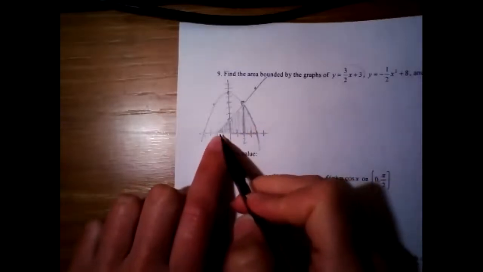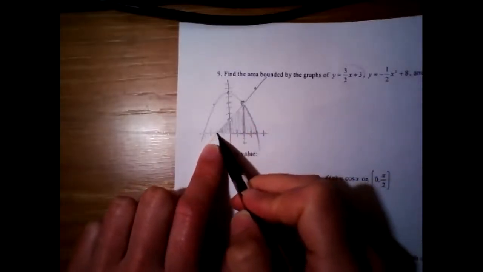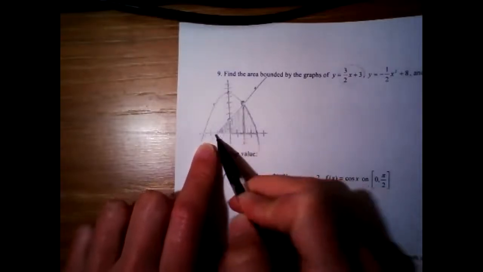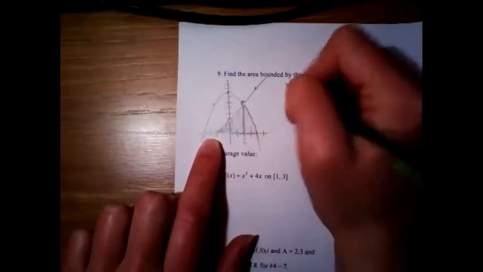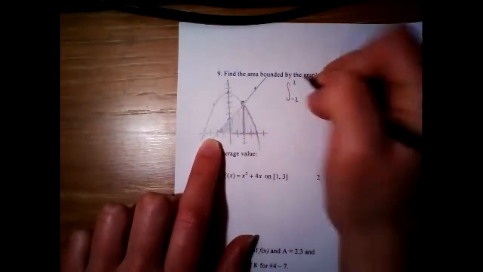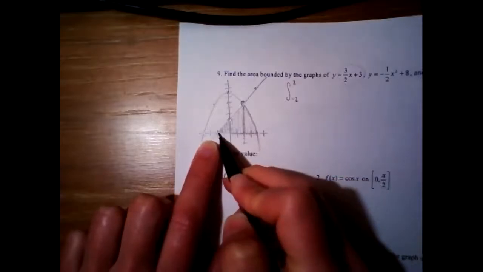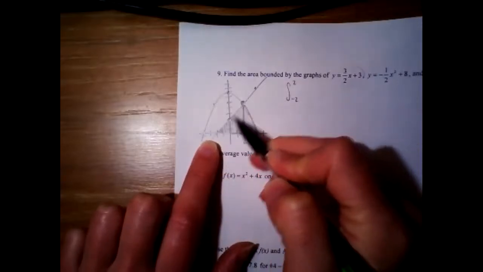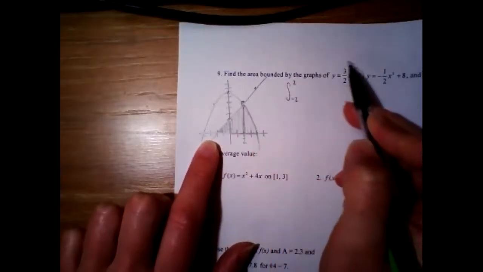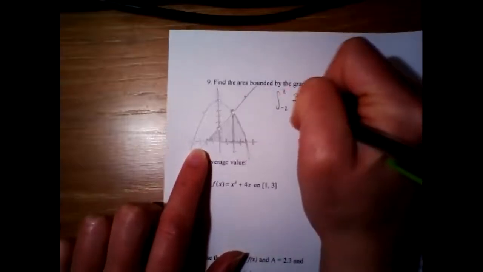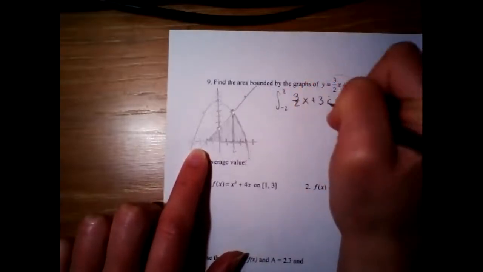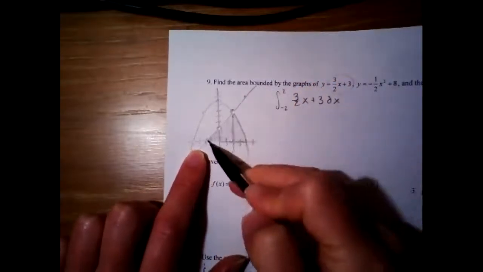All right, so for this one, we want to go from -2 to +2. So this is going to be the integral from -2 to 2, and that is the area that's under the line. So I want to use this equation: 3/2 x plus 3 dx. So that's for this first part.